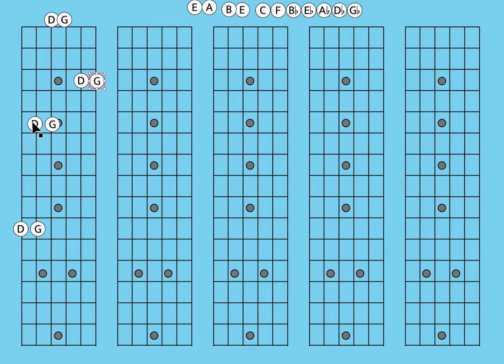So now we see that if the D is right here, where is the G? Well, you would think it's right here, but it's not. It has to come up a fret. That's because this is the B string. So the pattern that looks like this is now looking like this.